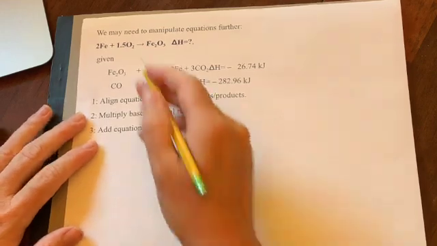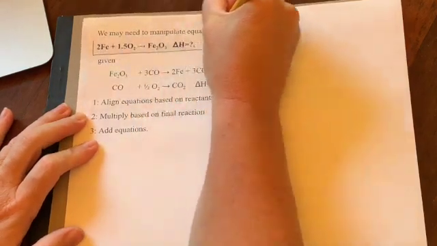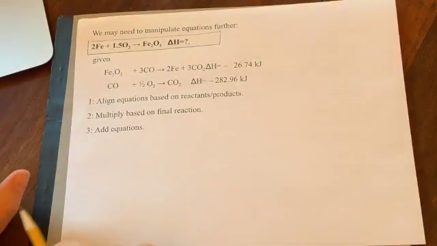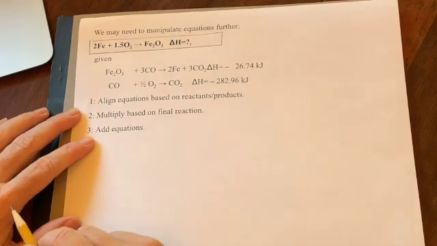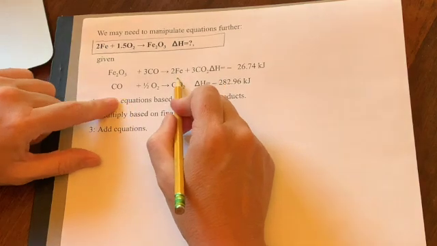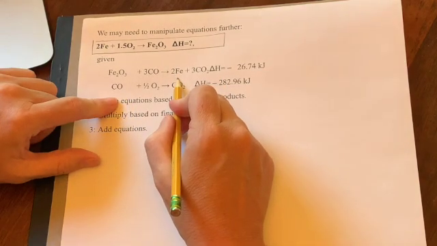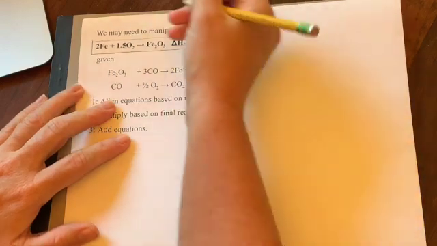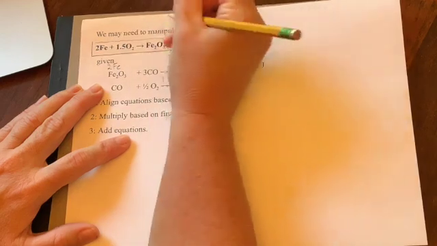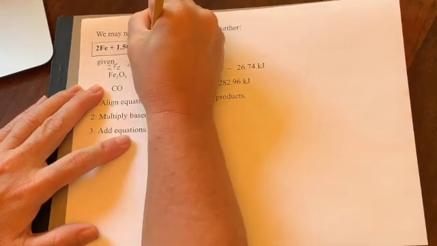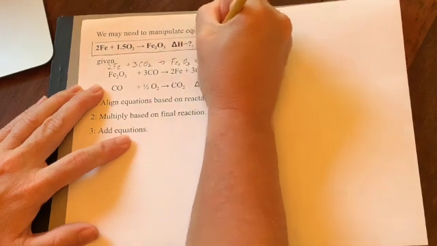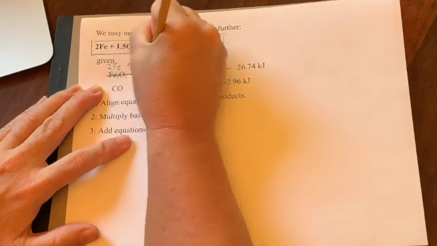Okay, so let's take a look. Here's my overall reaction, and I am looking for my delta H for this one. Just like we did before, we're going to first align the equations based on the reactants and products. So I'm just going to start here. I have iron on the left. Oh, well, I can tell down here already, I have iron on the right. So I'm going to have to flip this, which is fine. So now I'm going to have 2Fe plus 3CO2 giving me Fe2O3 plus 3CO.